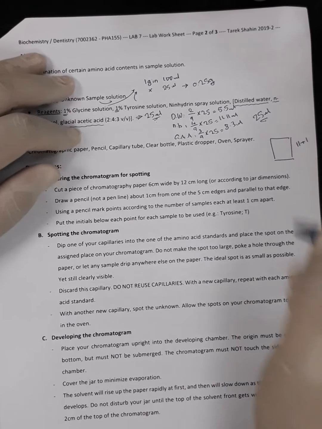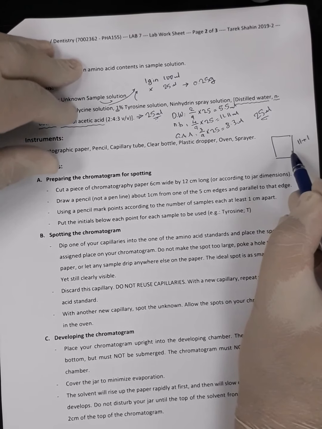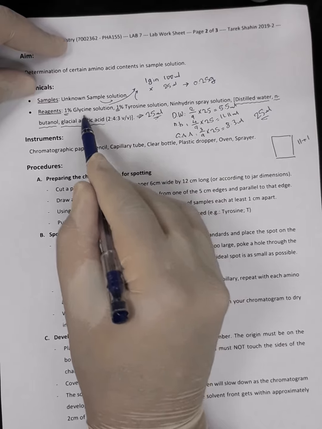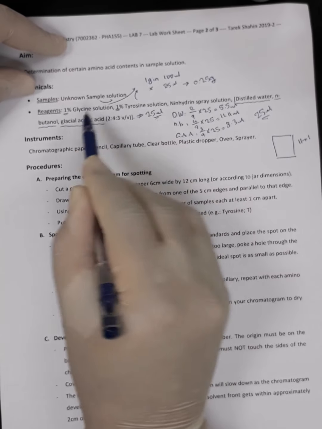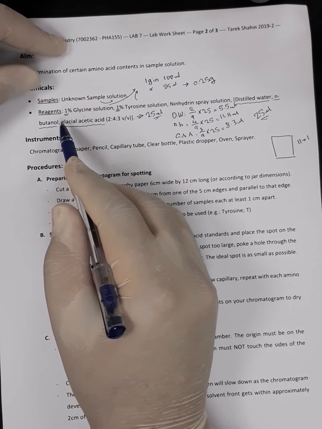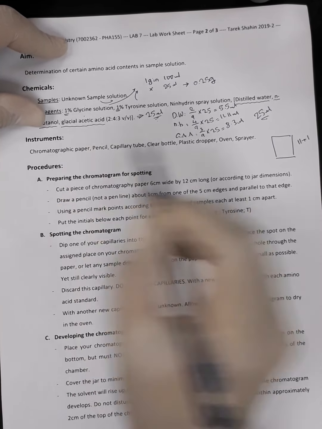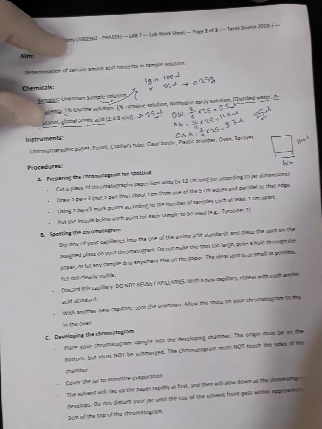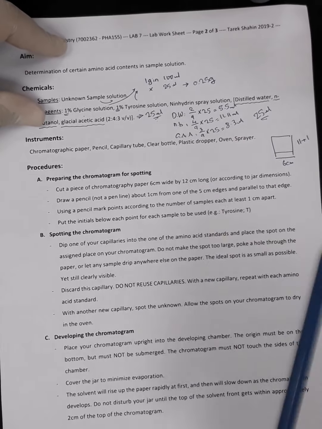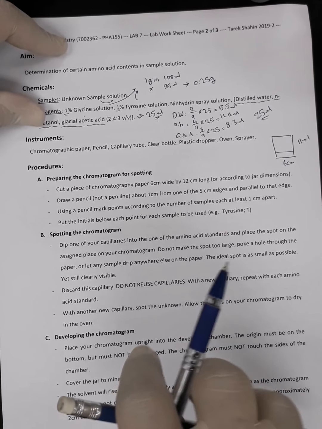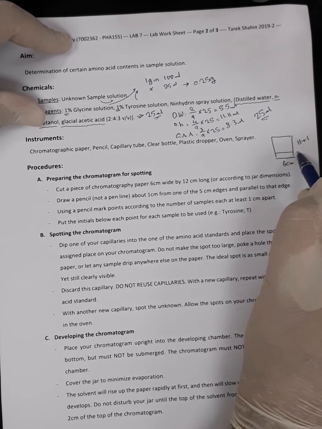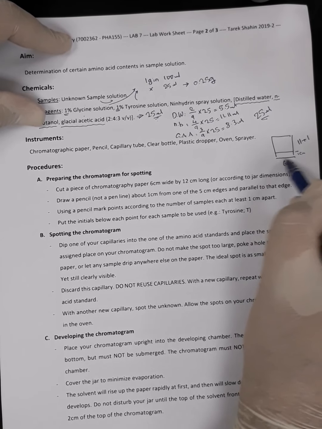Next, we have to specify the width of that paper. How to specify the width of the paper? We need how many standards? 1 and 2. And we have 1 sample. So the total number of spots is 3. If you multiply 3 spots by 2, it is 6. So 6 centimeter, this is the width of the paper. We have to draw this using pencil only. Ink is not allowed, so we use only the pencil. And we will draw the start line 1 centimeter from the bottom of the chromatographic paper.